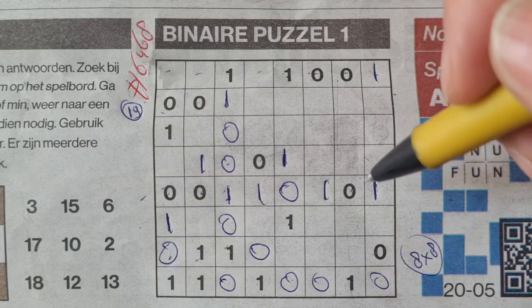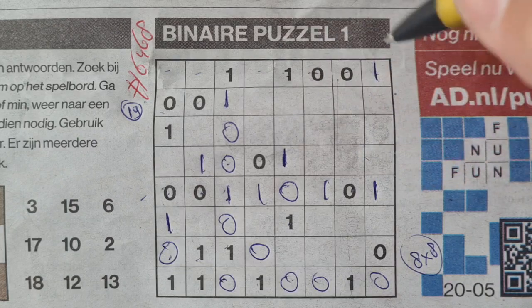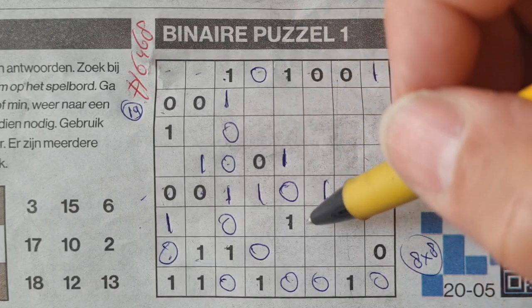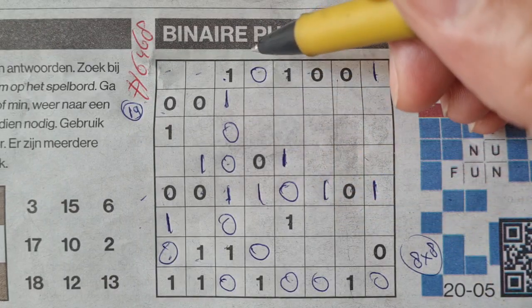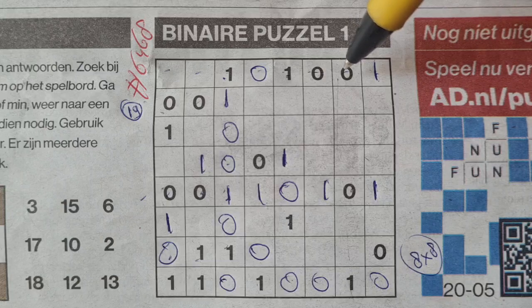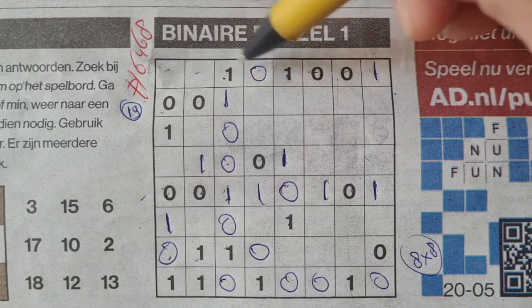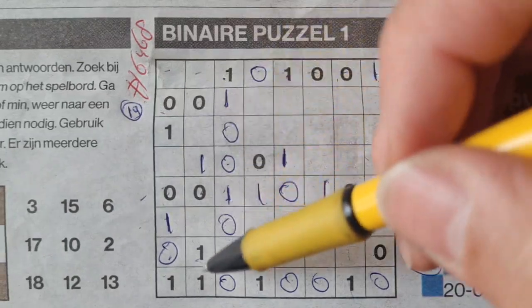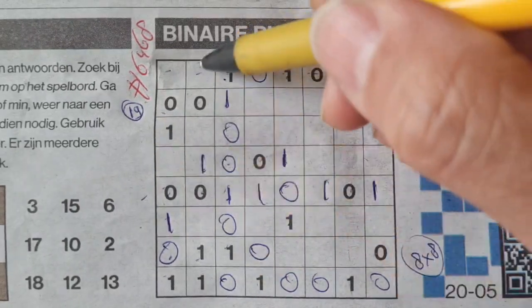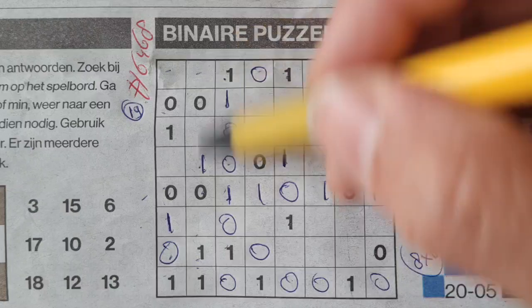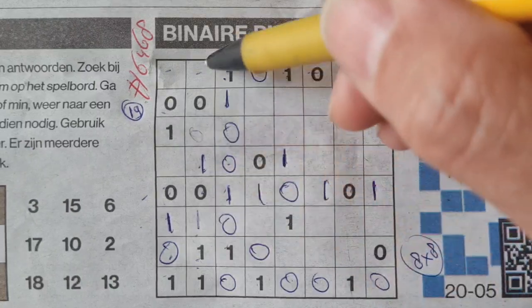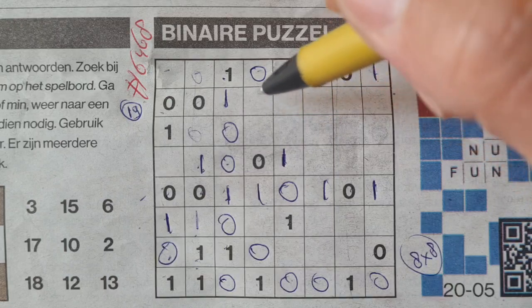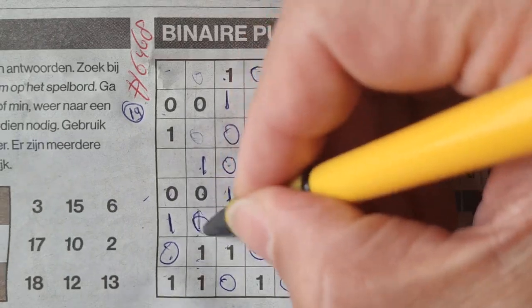Interesting. Between 2 ones comes a zero. If I place number 4, we have here 3 ones in this column. If I place number 4 there, then we have 3 zeros in a row in this column. Not allowed by one of the rules, so this can be a one. This should be a no.